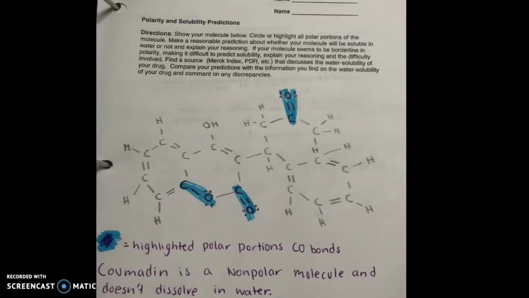Polarity and solubility predictions. We were instructed to draw our molecule and then circle or highlight all polar portions of the molecule. So, in my case, I highlighted all the CO bonds because they are polar. And then we were instructed to make a reasonable prediction of whether or not our molecule would be soluble in water, and then explain. So, at first I thought mine was, but then I quickly figured out that I was wrong.